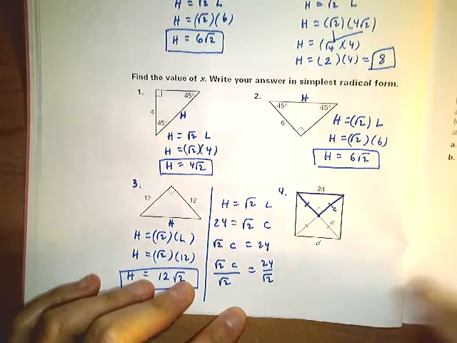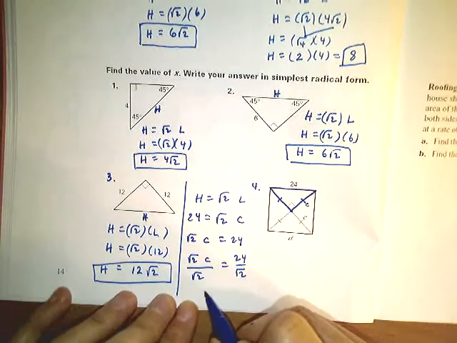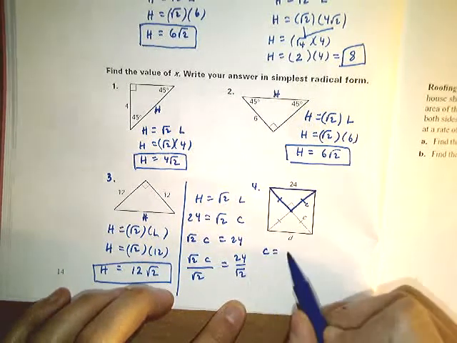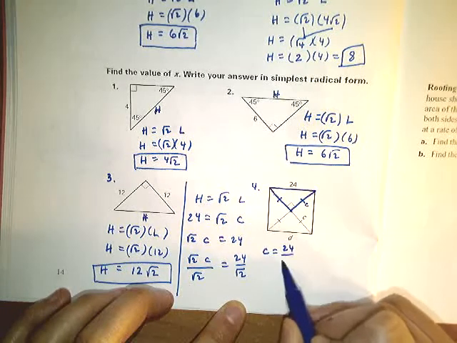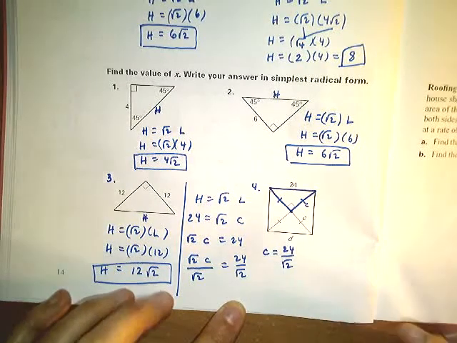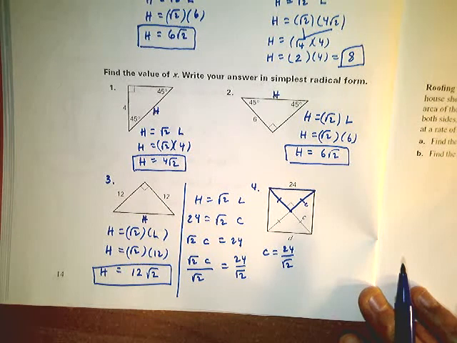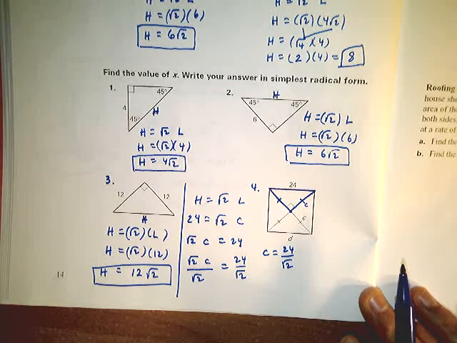Now this is something kind of unusual. I don't know how much solving of equations that you've done using this square root as your divisor. But basically we start off with this, 24 divided by the square root of 2. So how does that simplify?